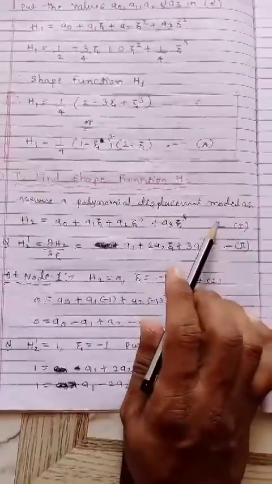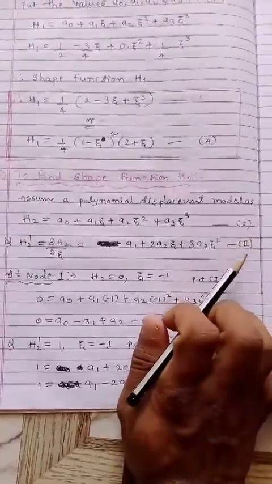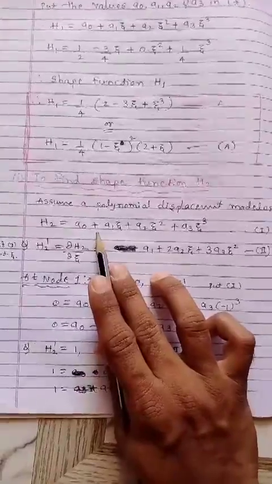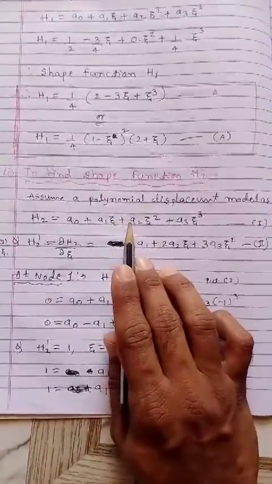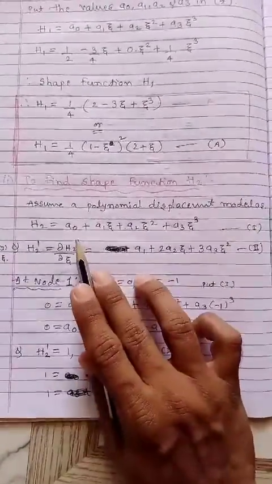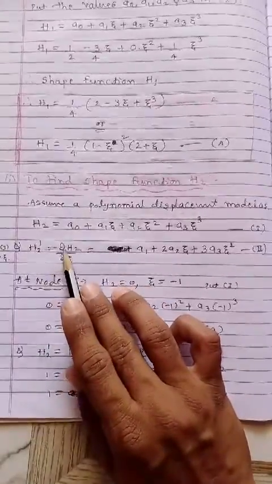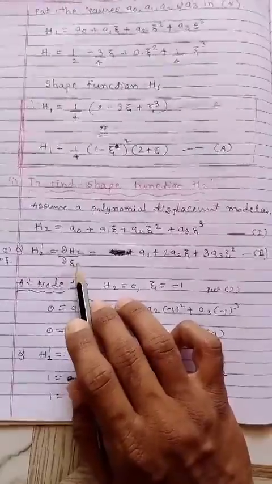Here I will call them Roman 1 and Roman 2. So I got the Hermite shape function of the element. Again differentiate equation 1 with respect to zeta. So I got H2 dash, or you can say the differentiation of H2, dou H2 by dou zeta.